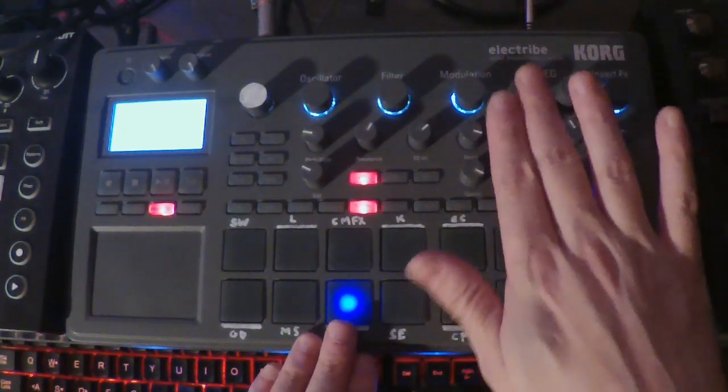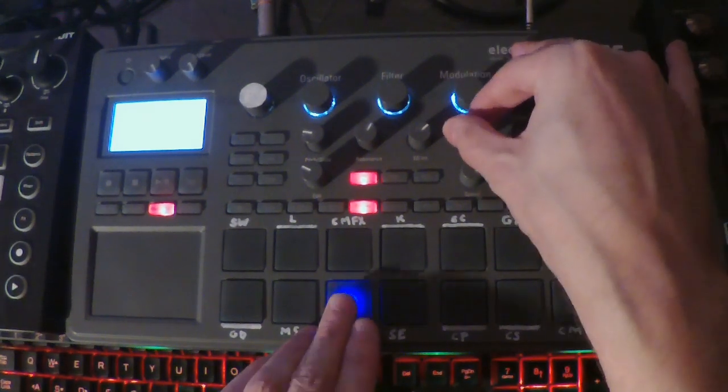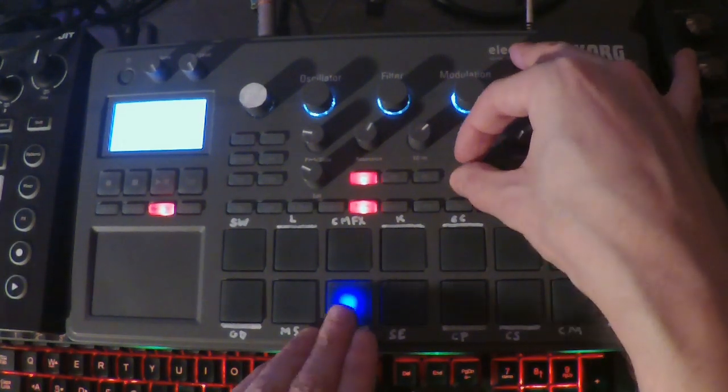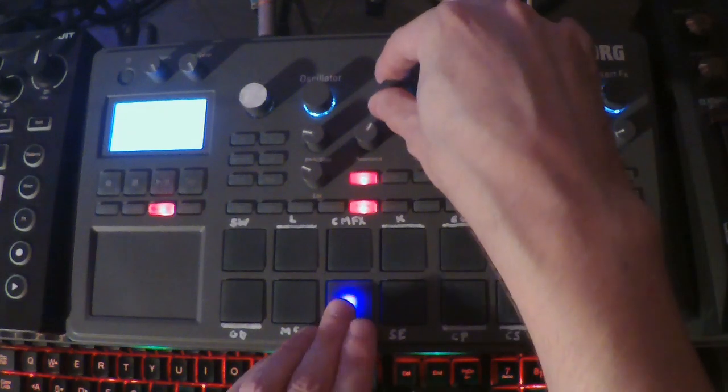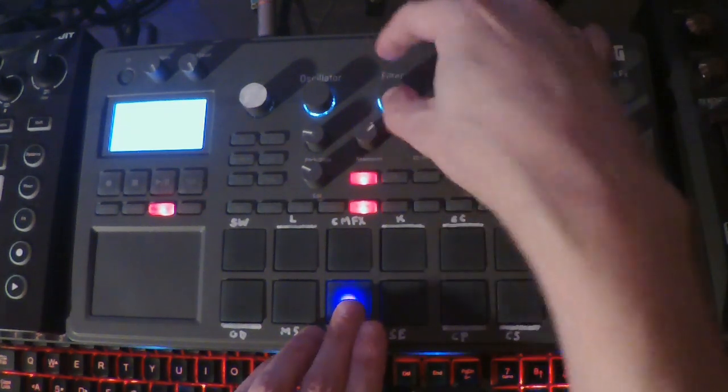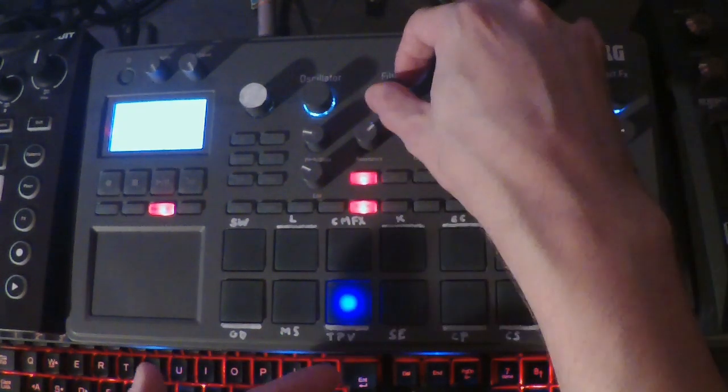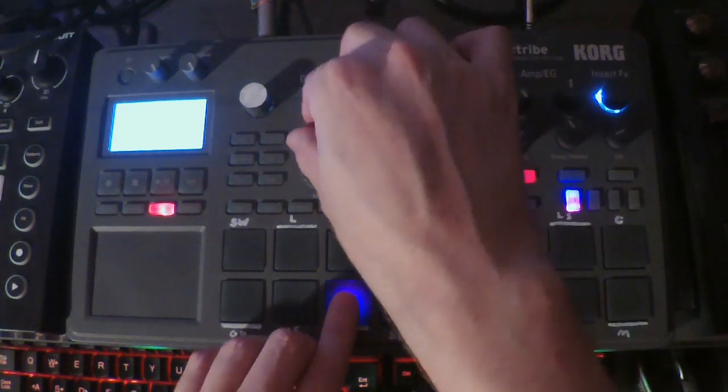Really cool function, because now we can really start molding our sounds in strange ways. You know, in combination with the filter, we started off with that snare sound, and look what we did to it.